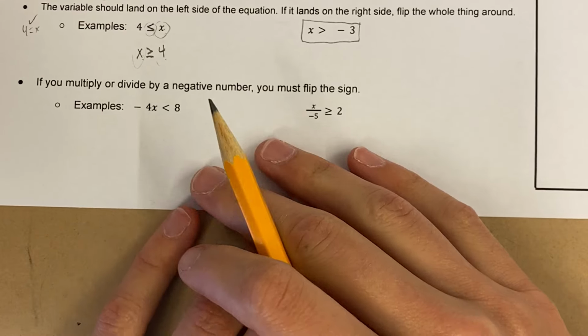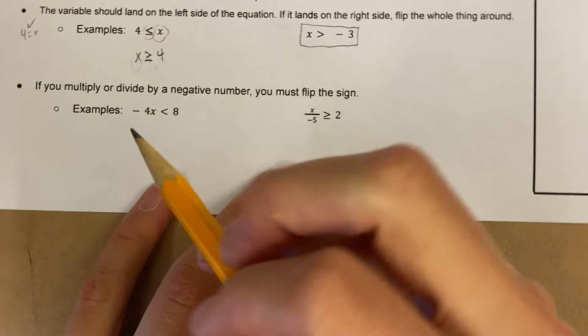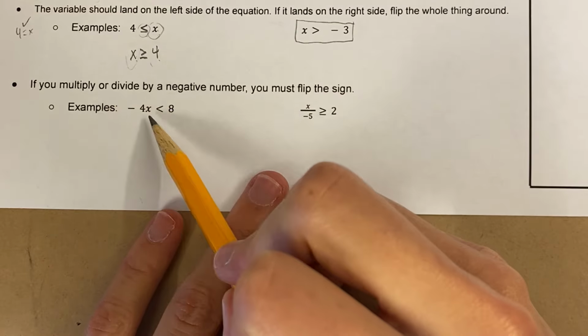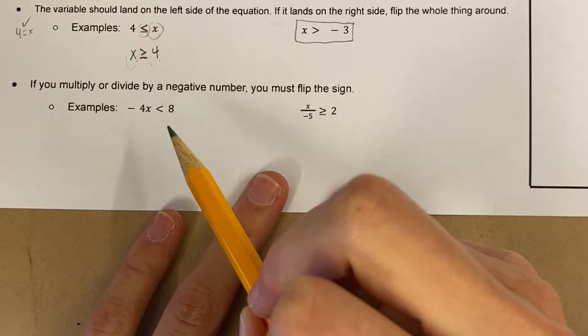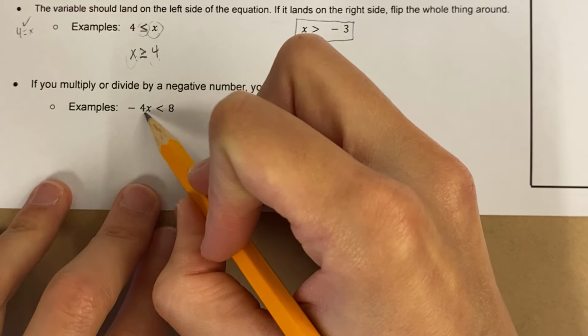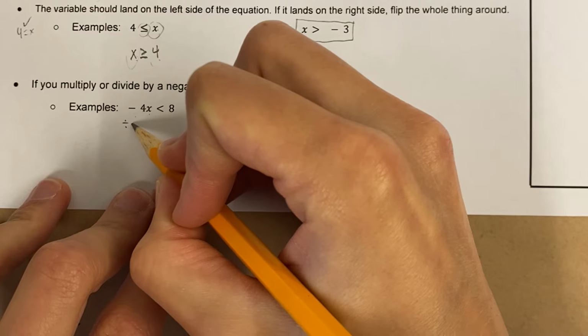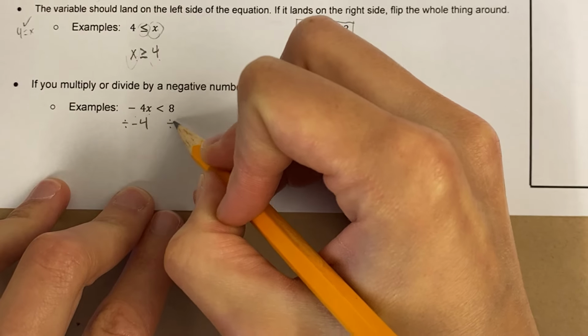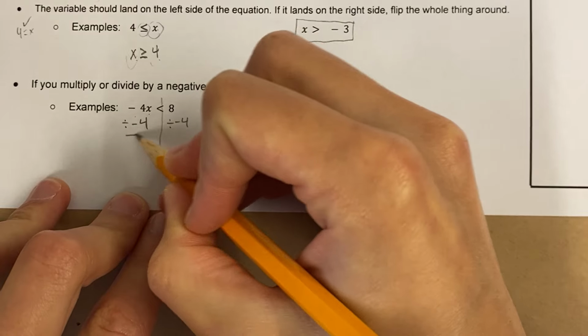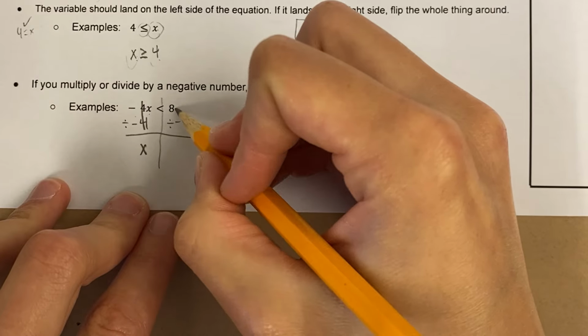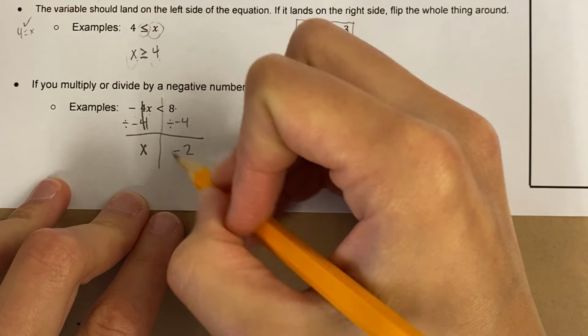And then the only other difference between equations and inequalities is that when you have an inequality like this, if you end up having to multiply or divide by a negative number, you flip this sign around. So for example, here, x is being multiplied by negative 4. So in order to solve it, I would divide by negative 4. I would do that on both sides, right? And just like an equation, I have to do it on both sides of the symbol. So this would cancel. Positive by negative is negative. All of that is the same.